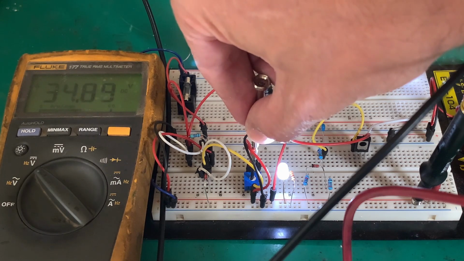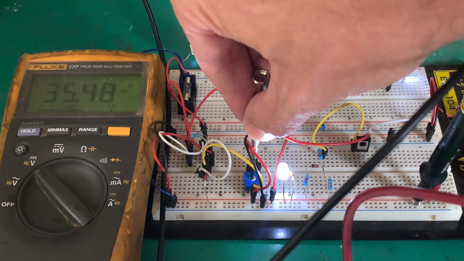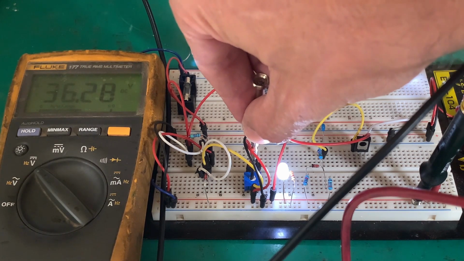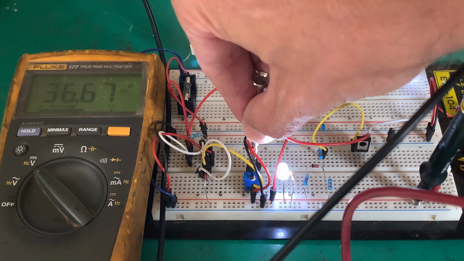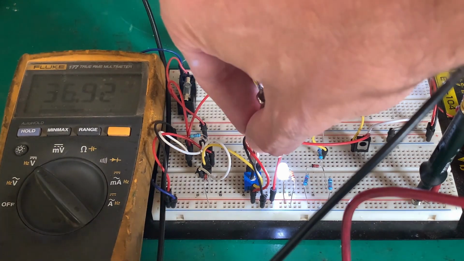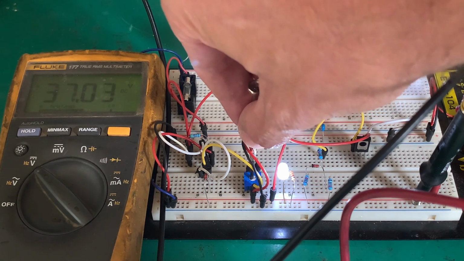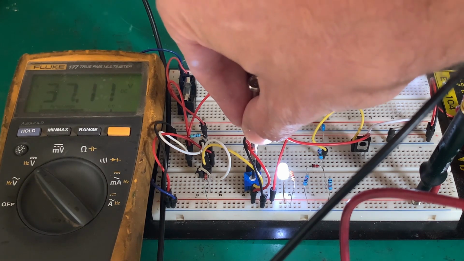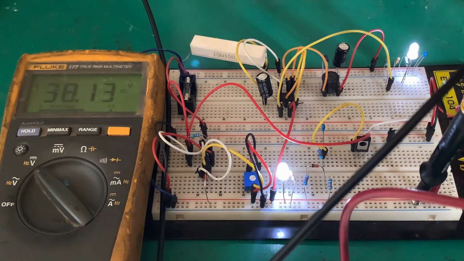34, 35, 35, 36 volts, 36.8, 37 volts. Okay, we've run out of feedback, so 38.